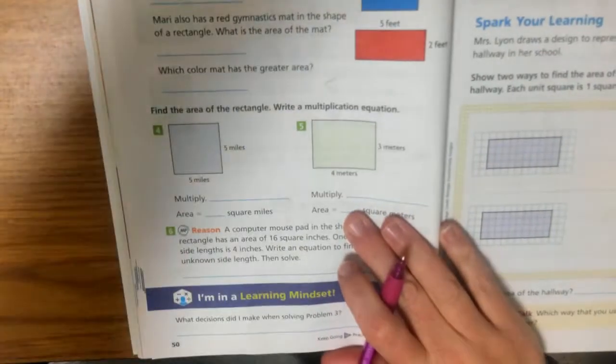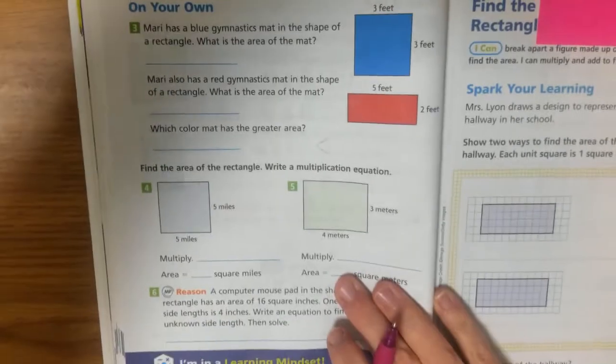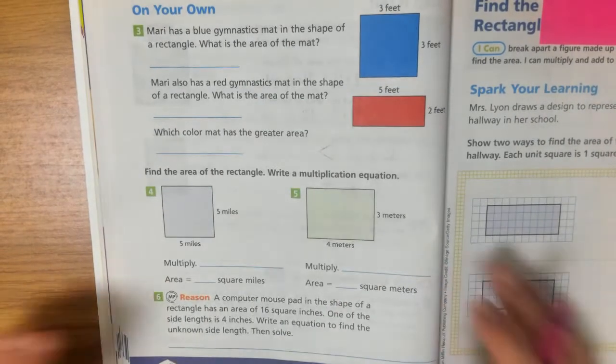Okay, and our last page, page 50. Sorry, I'm going to put that in there so I don't forget. Oh, I gotta get you. There we go, that's better.